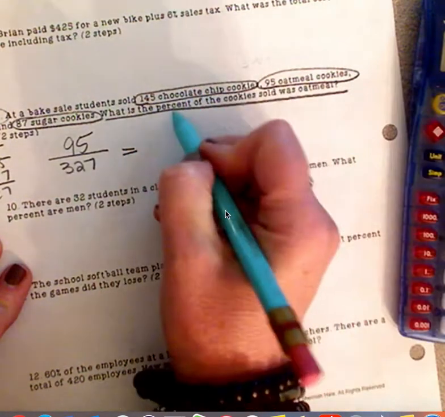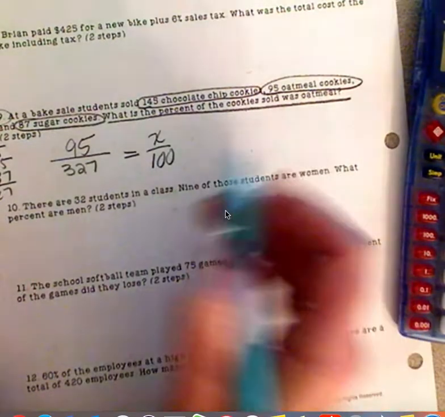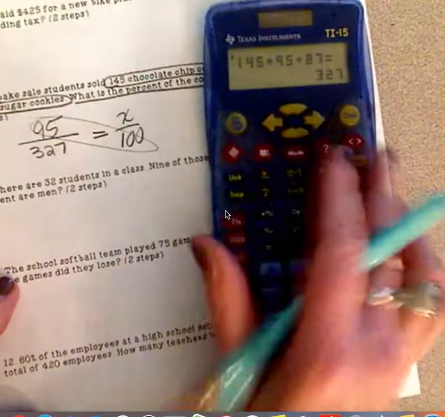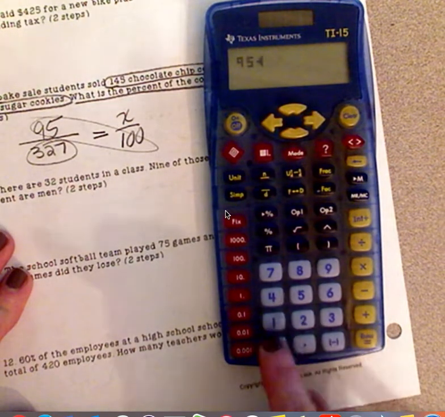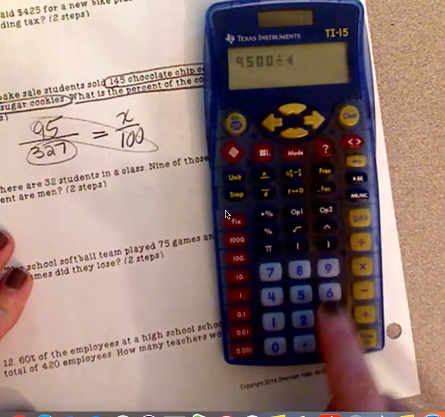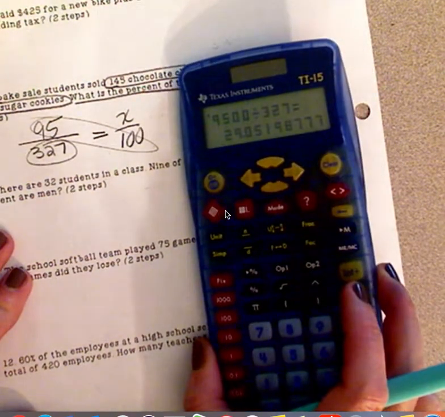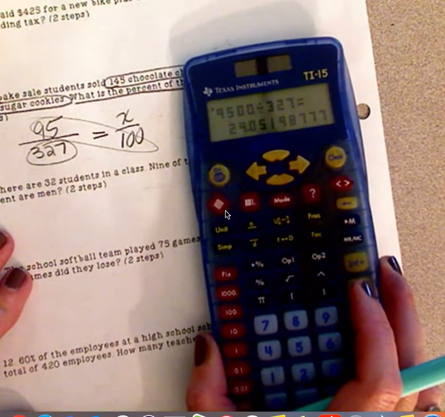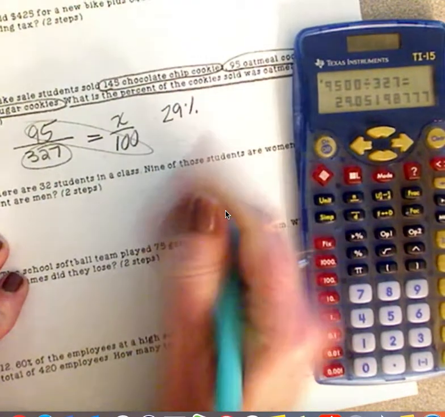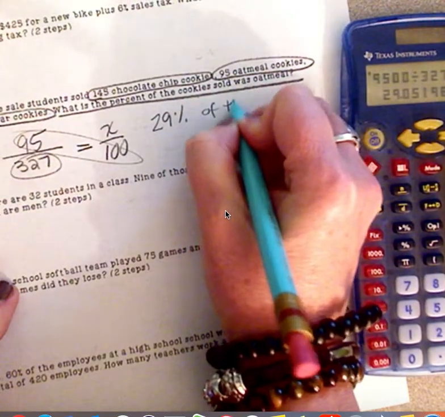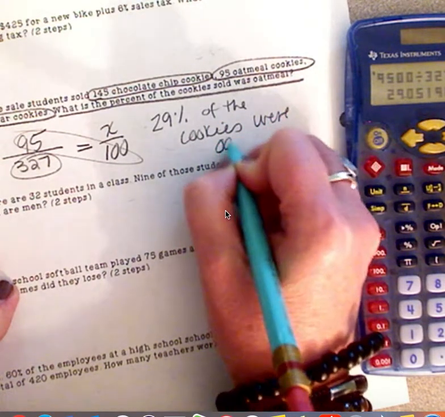Equals, it's asking what percent that is, x over 100. Beautiful. So you're going to take 95 times 100 divided by 327. So 9,500 divided by 327. It looks like we're going to round that to the nearest percent. So 29%. 29% of the cookies were oatmeal.